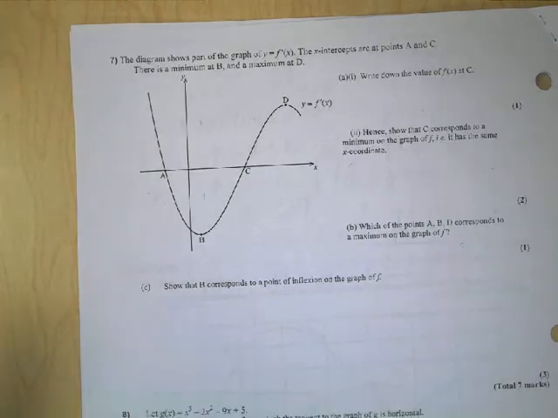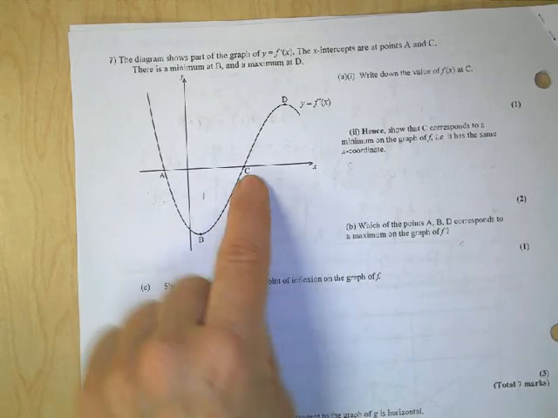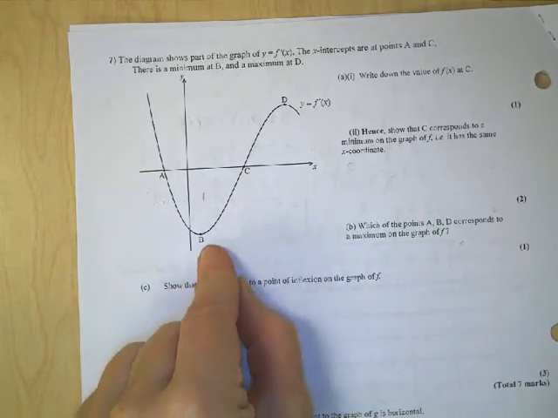Okay, time for problem 7. The diagram shows part of the graph of y equals the first derivative of f. Okay, so this is a first derivative. The x-intercepts are a and c. There's a minimum at b and a maximum at d.